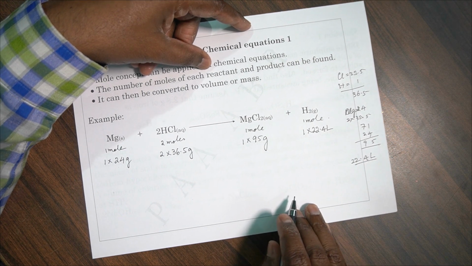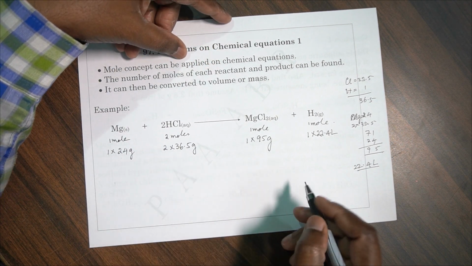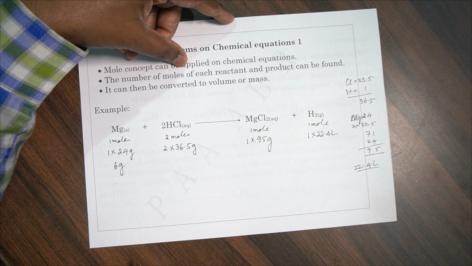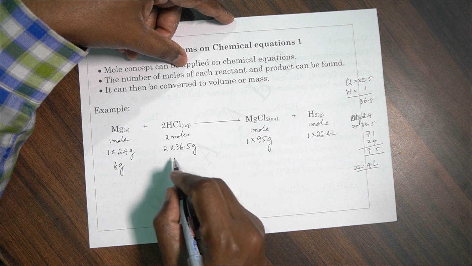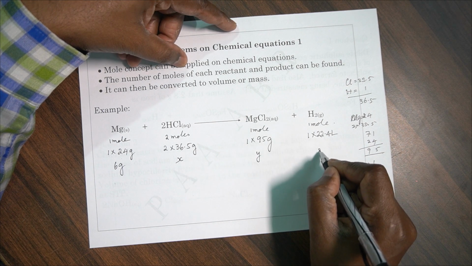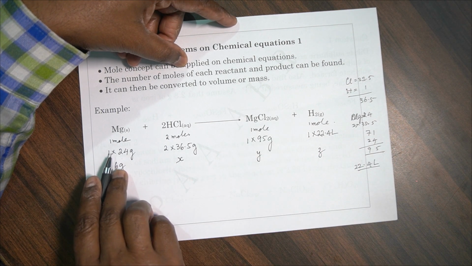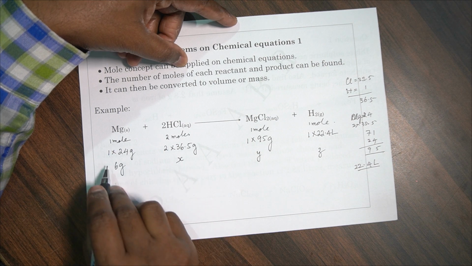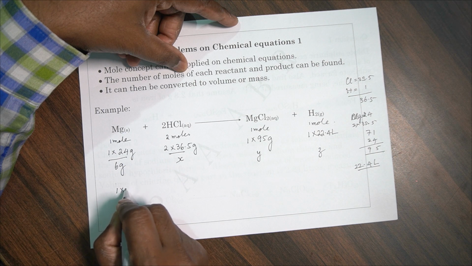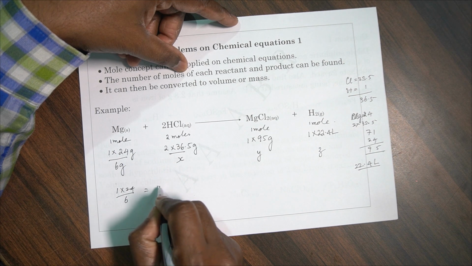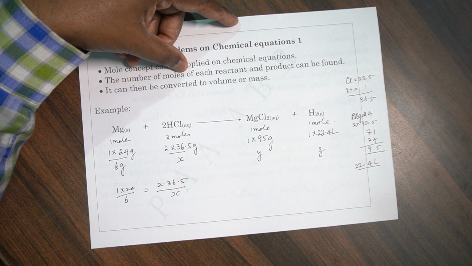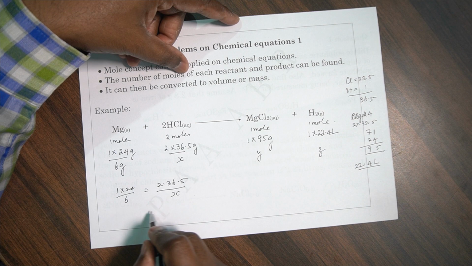How do we calculate that? See this magnesium. Suppose you have taken only 6 grams of magnesium. So if this is 6 grams, what is this? This will be taken as X, and you can take this one as Y and this one as Z. So 6 grams of magnesium reacts. How much hydrochloric acid is required? You can simply take a ratio. That is 1 into 24 upon 6 is equal to 2 into 36.5 upon X. You cross multiply, and you will get the value of X.